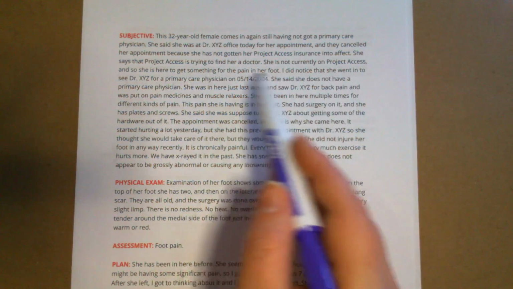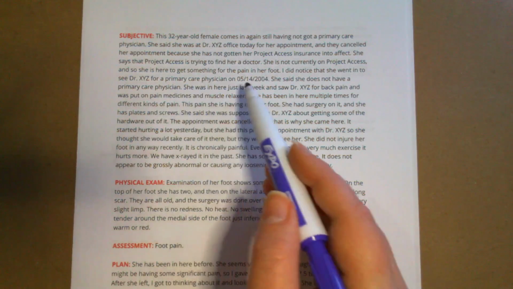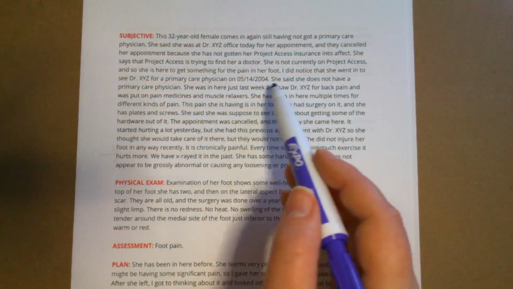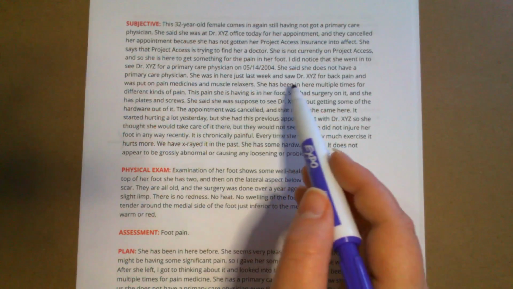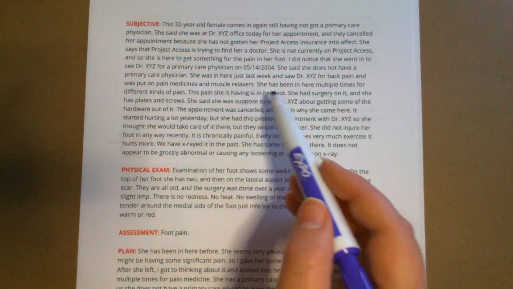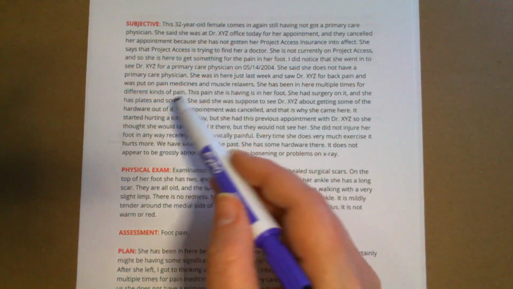I did notice that she went in to see Dr. XYZ for a primary care physician visit on May 14th. She said she does not have a PCP. She was just in here last week and saw Dr. XYZ for back pain and was put on medications and muscle relaxers. She's been in here multiple times for different kinds of pain.